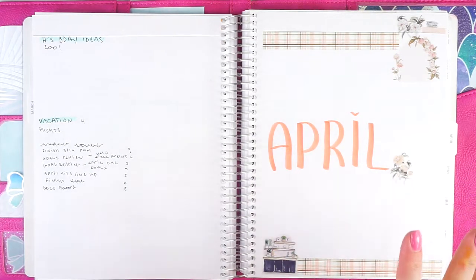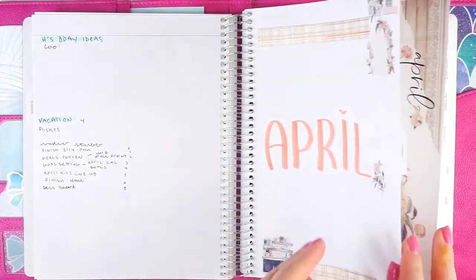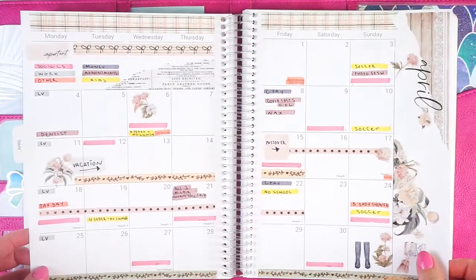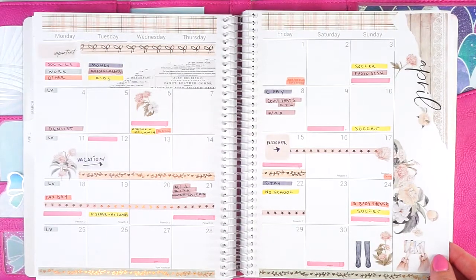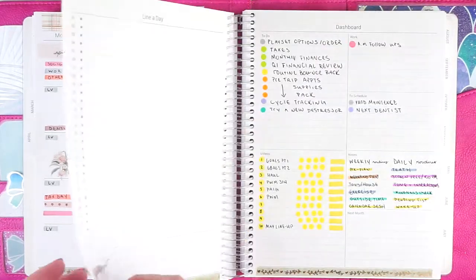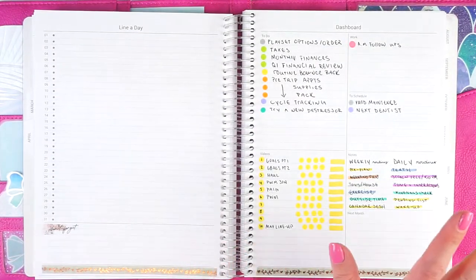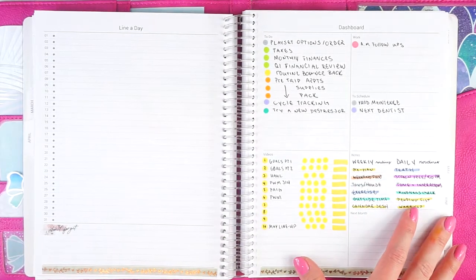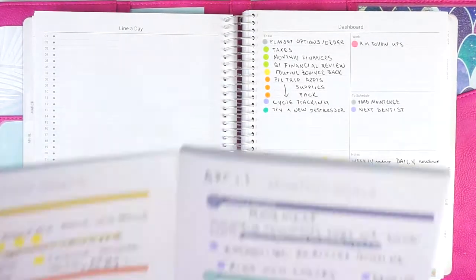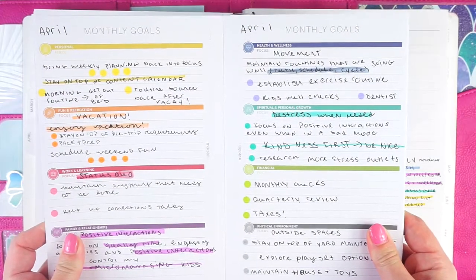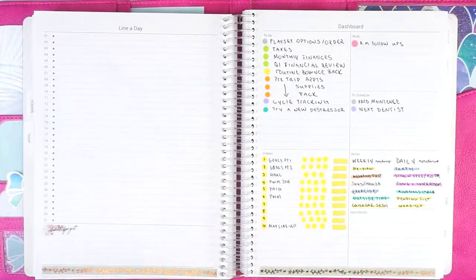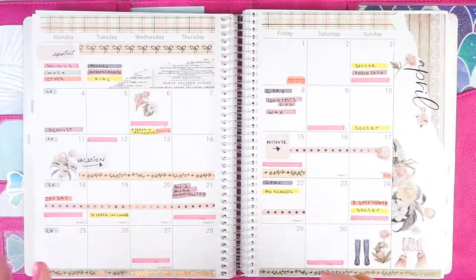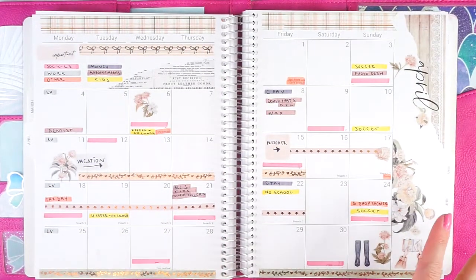So I'll give one last flip through of all of my April spreads. Here is my cover page, my monthly calendar. This might be my favorite calendar ever. It's so stunning. I absolutely love these stickers and I'm so excited for this month. And then I have my line a day set up as well as my dashboard here. And of course, to go with this, I have my April monthly goals. I'm just so excited to have this all set up. I'm ready to jump in full speed.